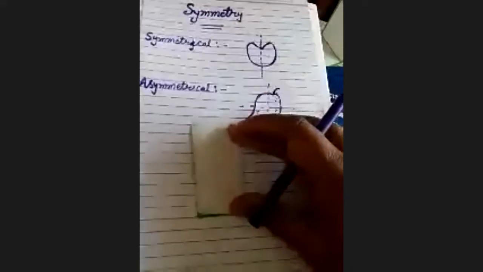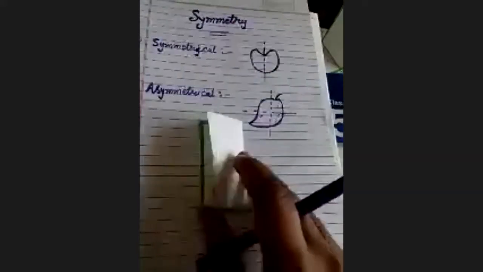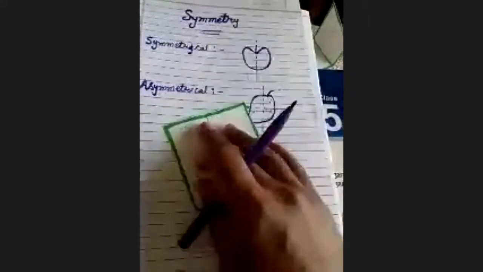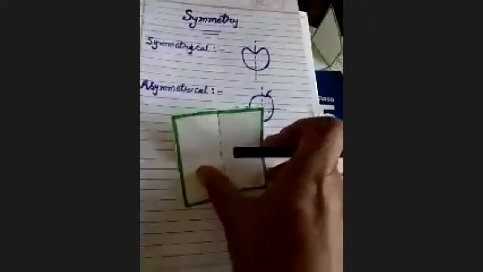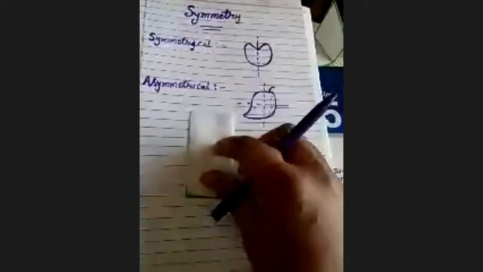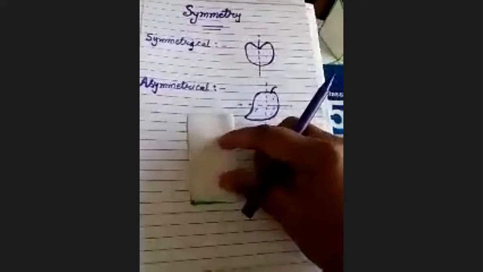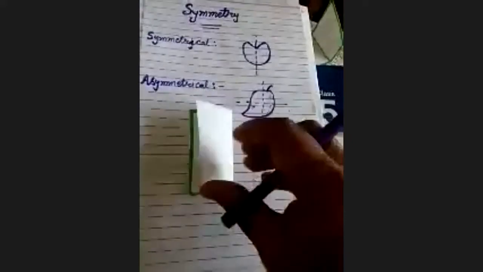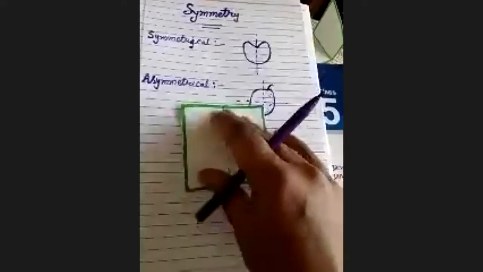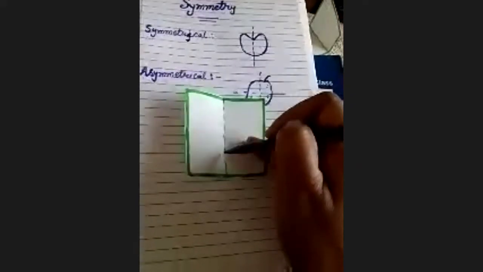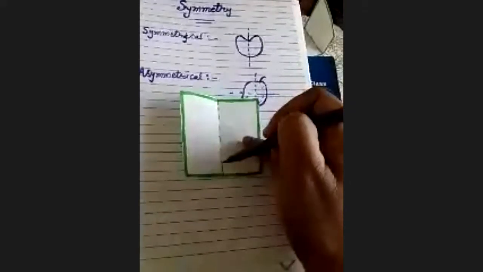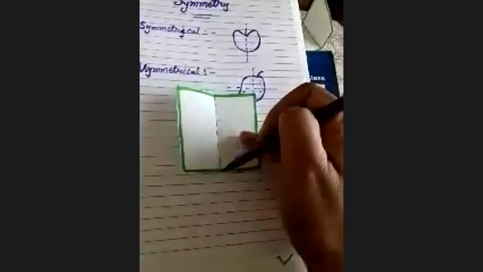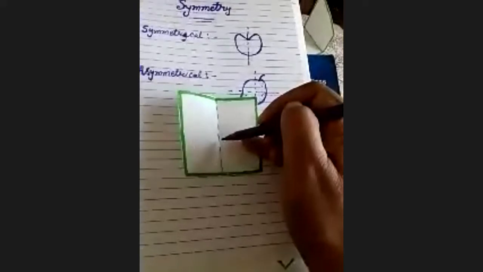Now you can see this is divided into two equal parts, and these two parts exactly overlap each other. Just check. These are two parts. Now give it a fold. Now these two parts exactly overlap each other. So this line or fold is a line of symmetry or axis of symmetry. Clear, students?